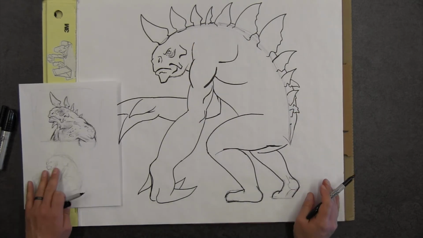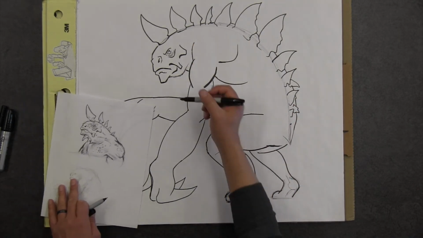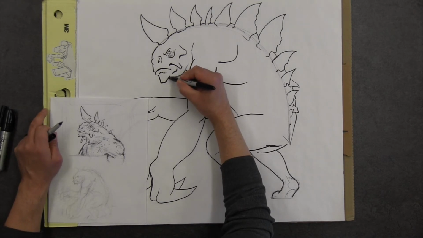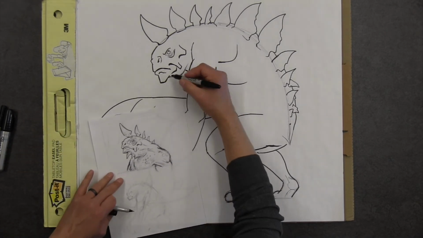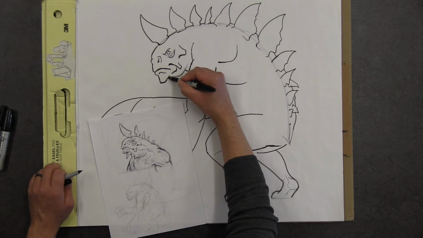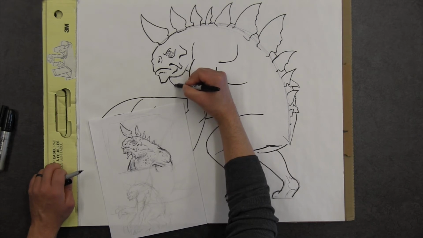Ooh, I think that helped you guys. Now I wanted more spikes than just this too. I want spikes down here. In my sketch you can see that I have spikes under his chin, which means he probably can't look down very hard, but that's okay. I'm gonna add a couple.